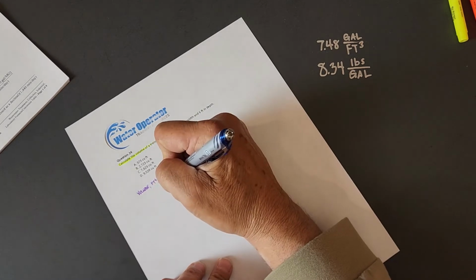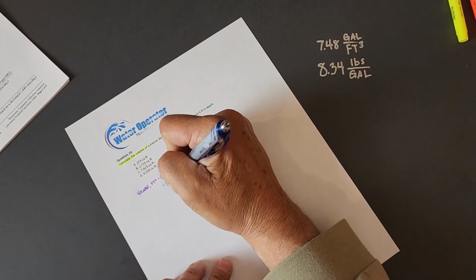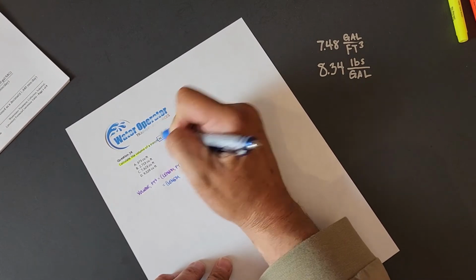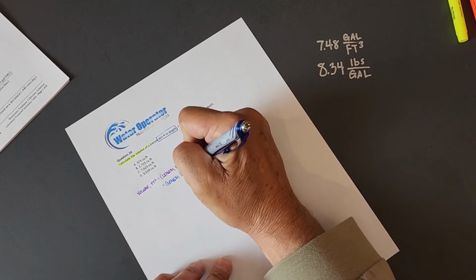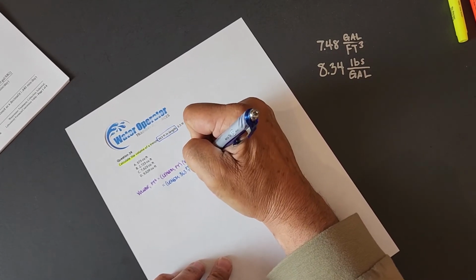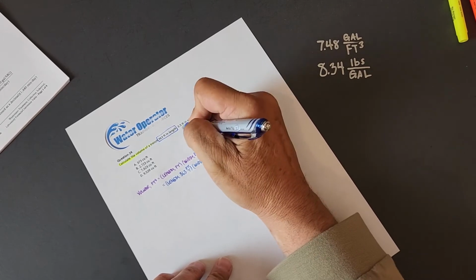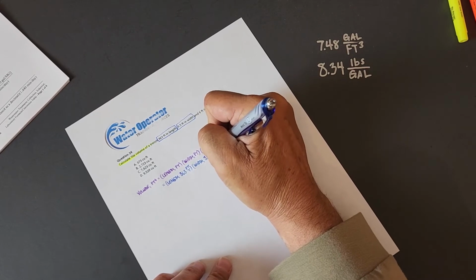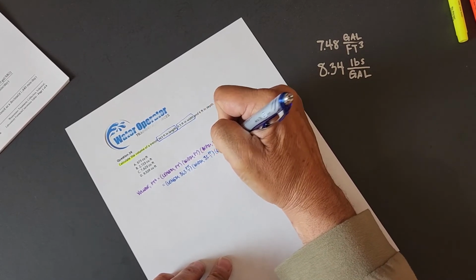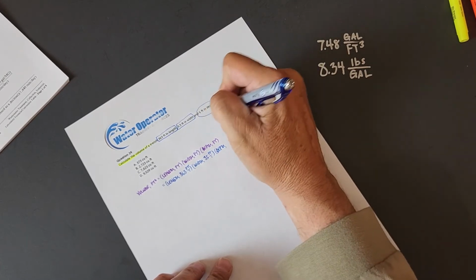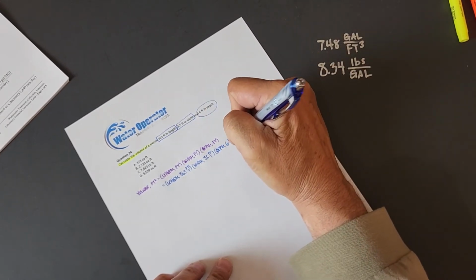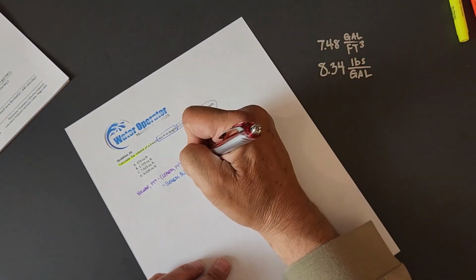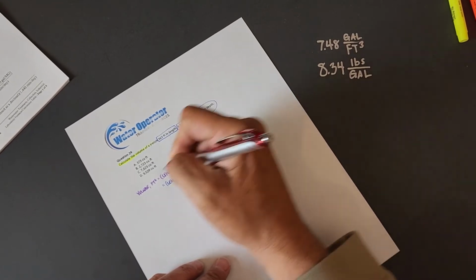Let's fill in the important information that we need to make these calculations. The length, 363 feet over 1. The width, 3.5 feet in width. And then we have the depth, 6 feet over 1. Let's check our units of measure. We have 1 foot, 2 feet, 3 feet, cubic feet.